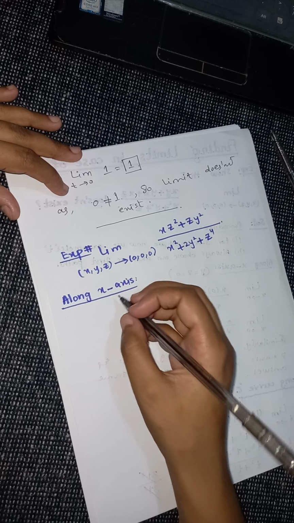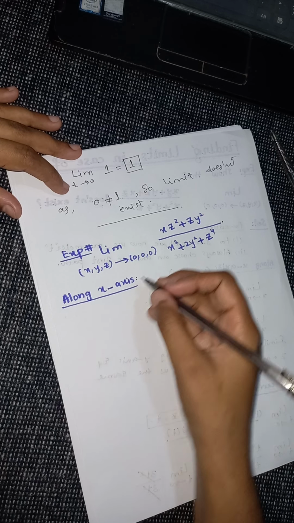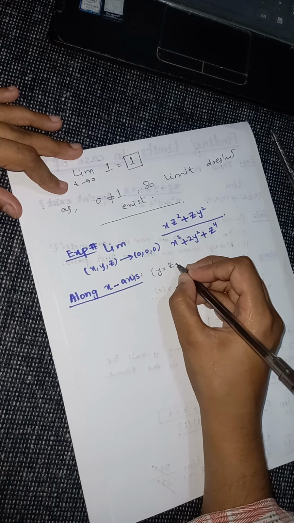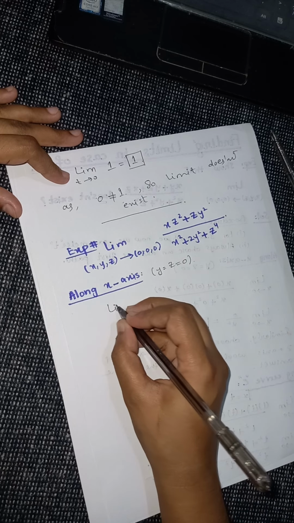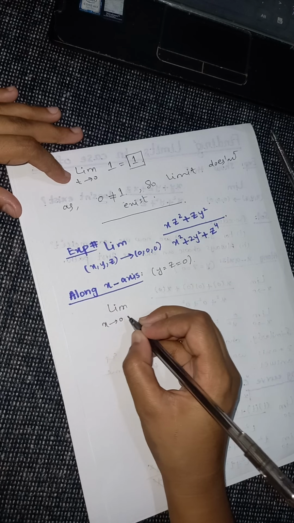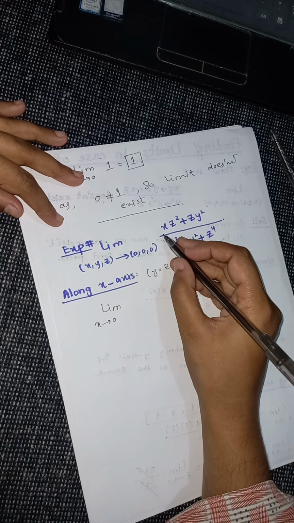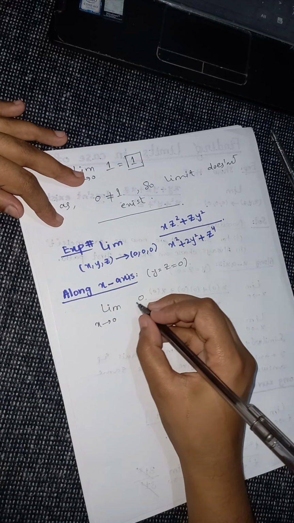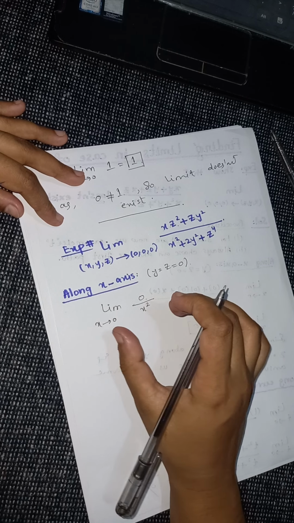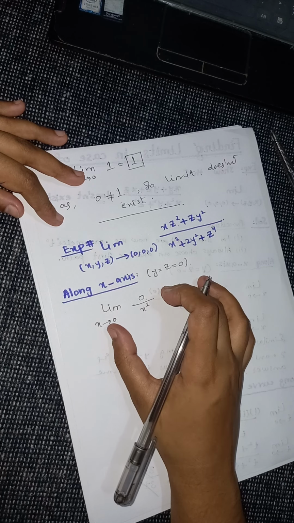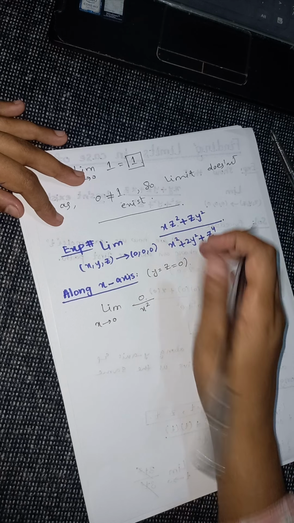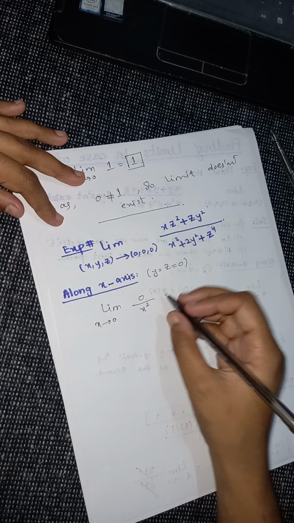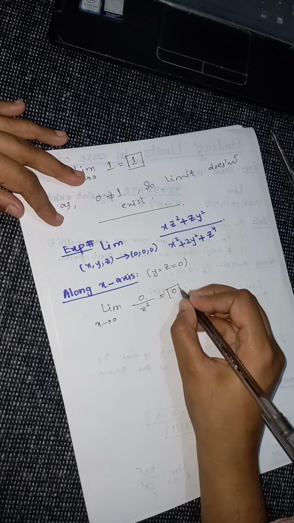then students, definitely our y and z are 0 on the x-axis, so that's why our limit would only approach from the x-axis side. And if I substitute y and z equal to 0 here, then I will get 0 by x square. I have written it down directly. You can also check it by substituting y and z equal to 0 in this function. Then I will get the answer 0 here.